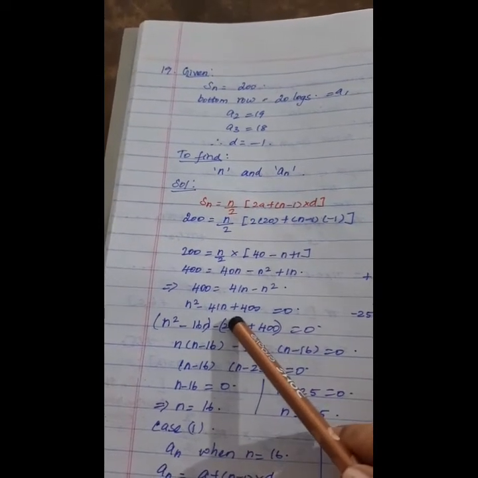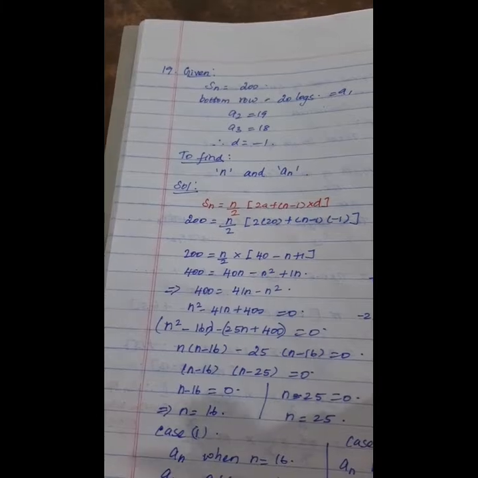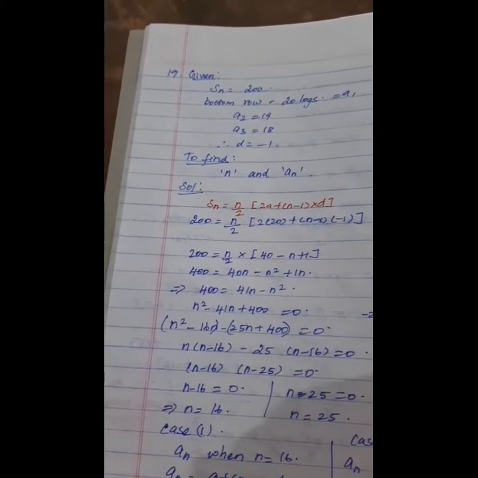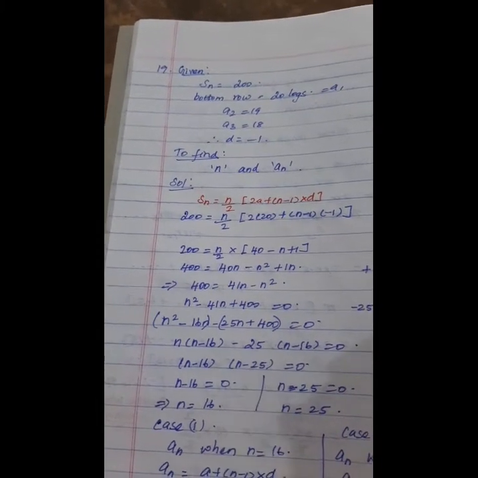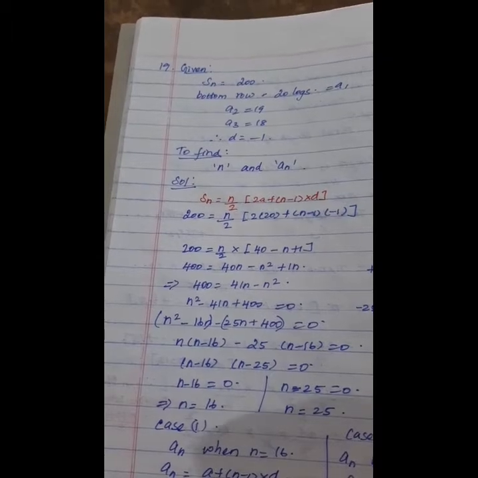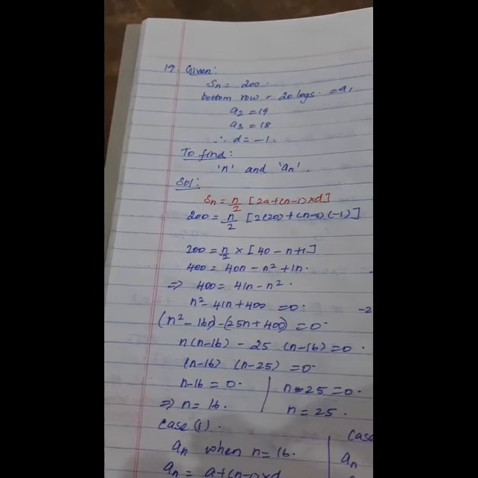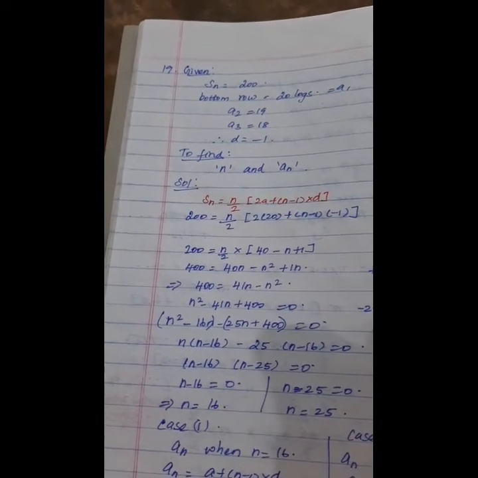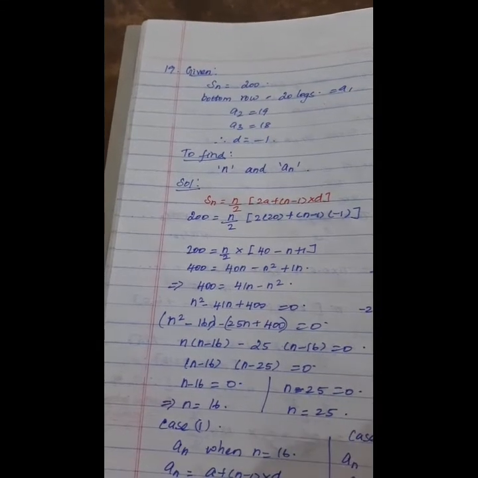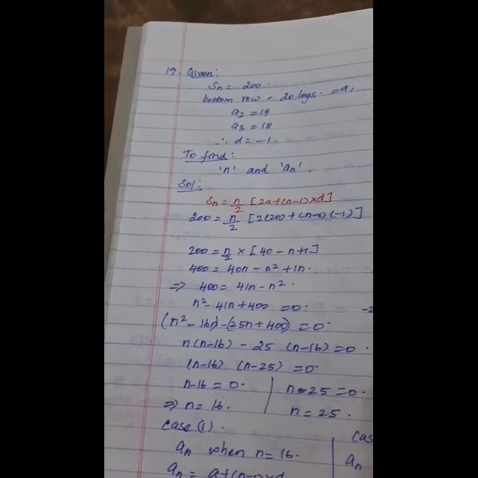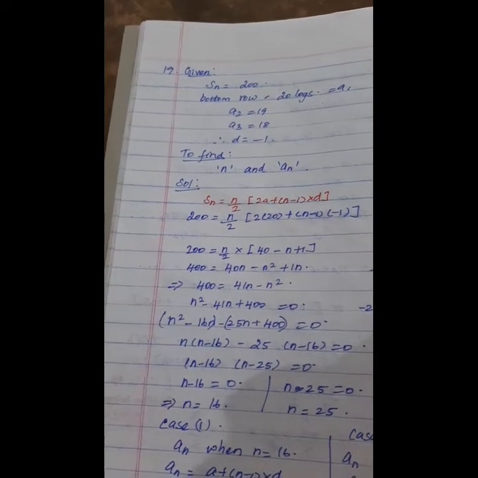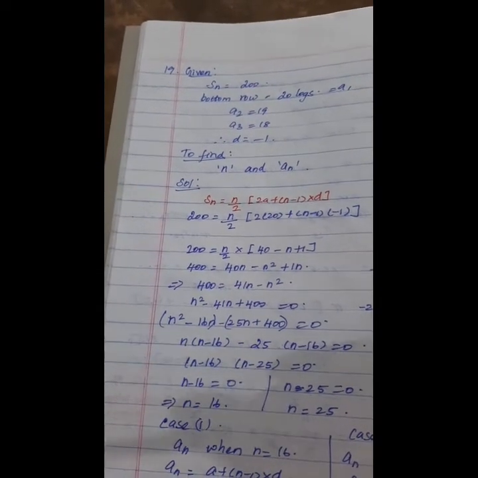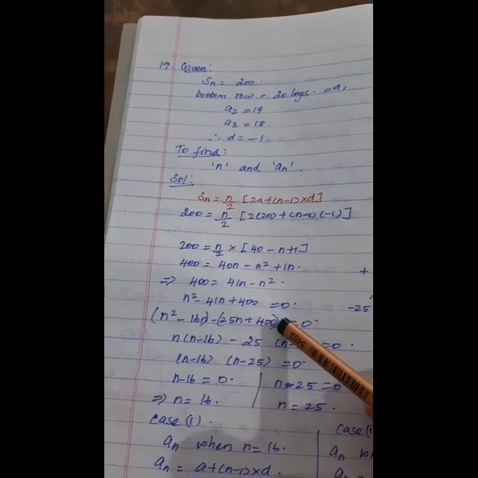What equation we got here? A quadratic equation. We have learned how to solve quadratic equations in the 4th chapter. Either by factorization method or by formula method we will be solving. Whenever we solve a quadratic equation, we will get two roots. So what is the variable here? The variable here is n. When I am solving this quadratic equation, what will I be getting? I will be getting two roots of n. Let's start solving this quadratic equation.